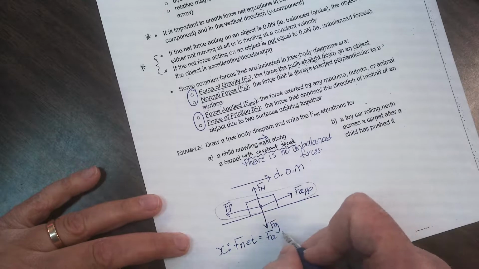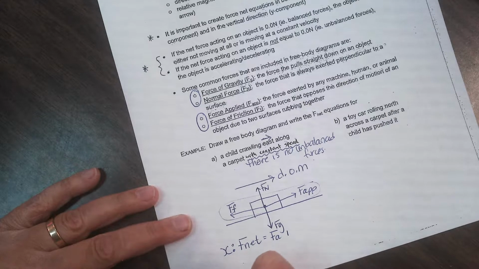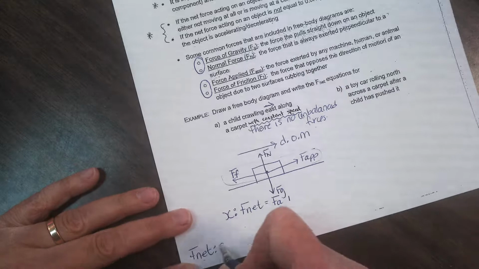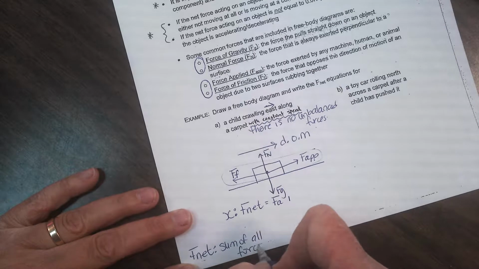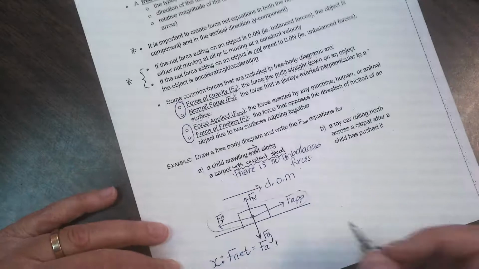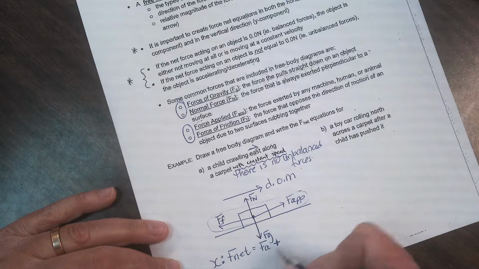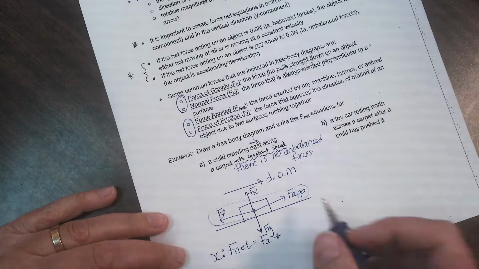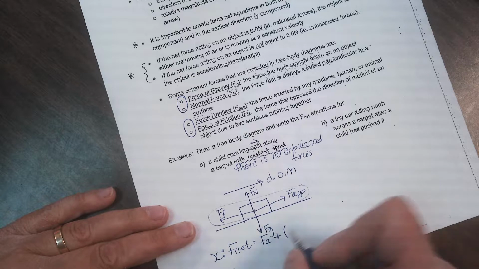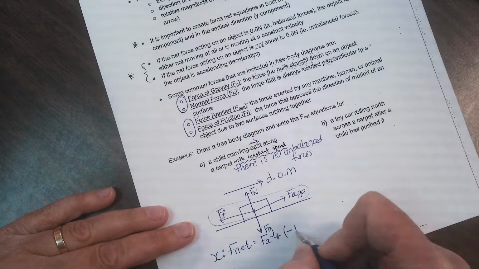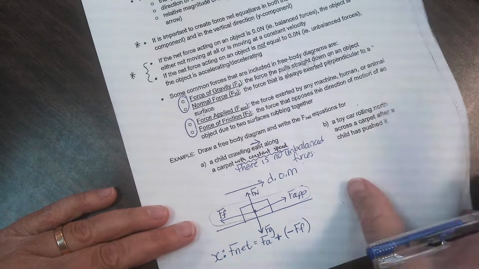And its opposing force, remember force net is the sum of all forces. Keep this in mind. So F net is going to be equal to force applied plus, that's the sum. And what's its opposing force? Well, the force of friction. The force of friction is working in the opposite direction. And opposite is indicated by negative FF.